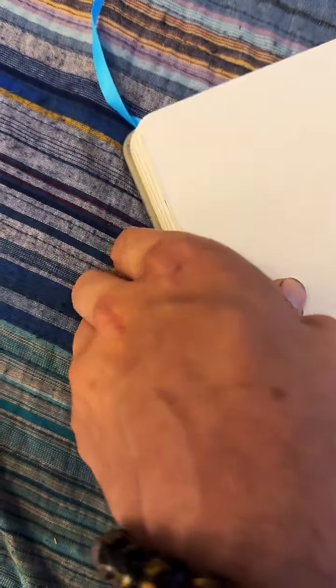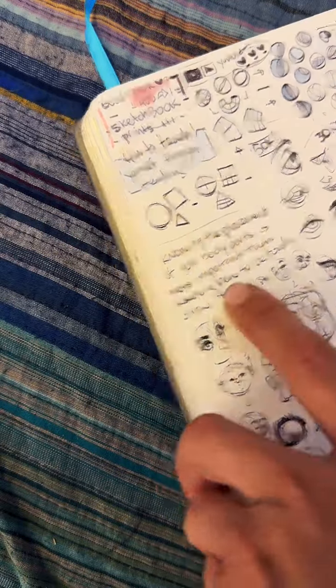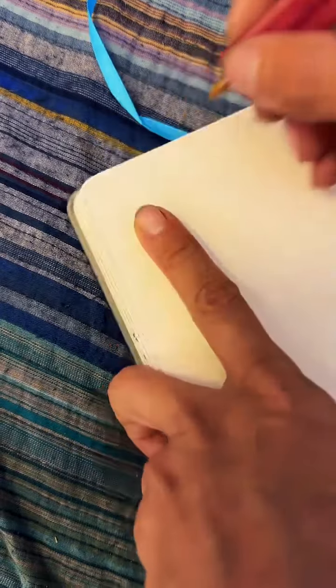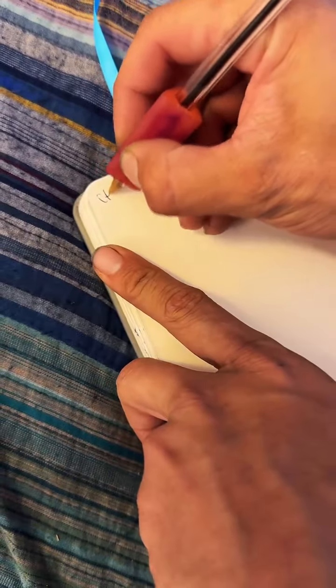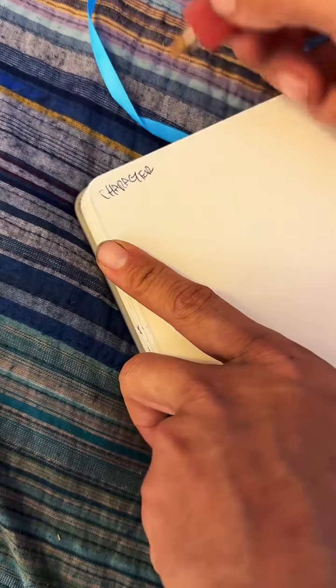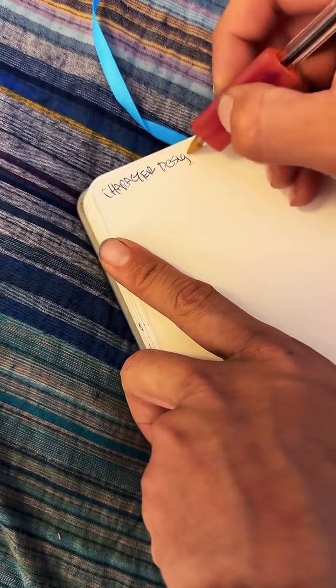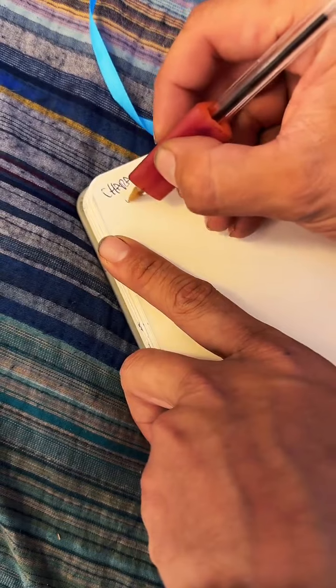Ooh, Puerto Rico. Can we learn about character design? Sure. I'm going to explain to you guys what character design means. What does it mean when you want to go into the character design world? What is character design?